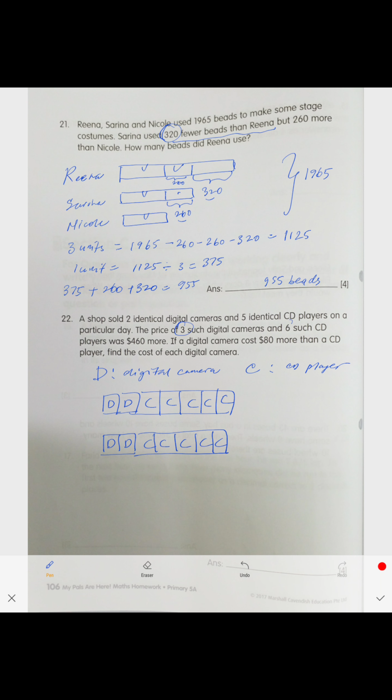But we have 3 of them and 6 of them. So 1 extra digital camera, 1 extra CD player. Now they tell us that this is the difference of $460. That's the tricky part of the model drawing: you draw this one digital camera and 1 CD player separately.